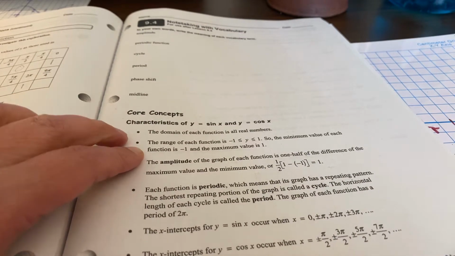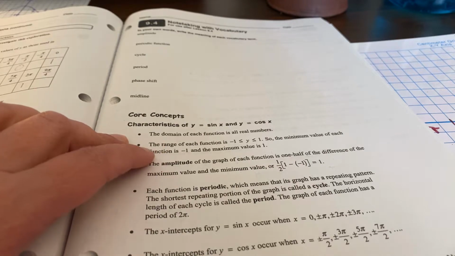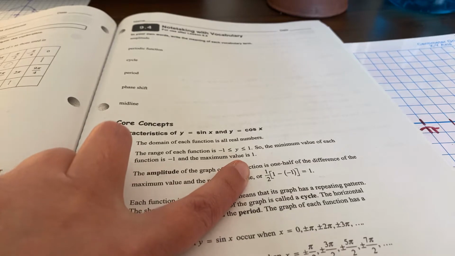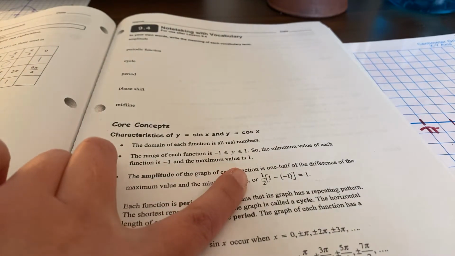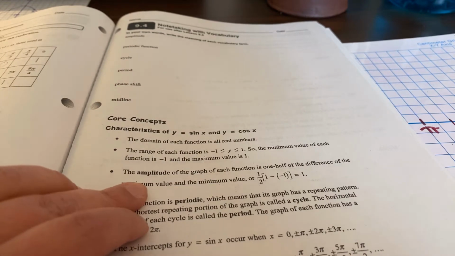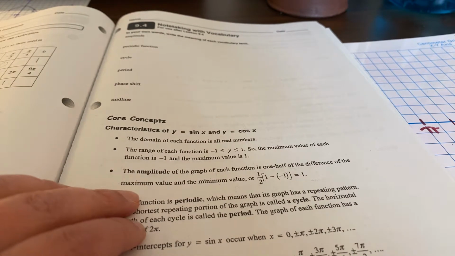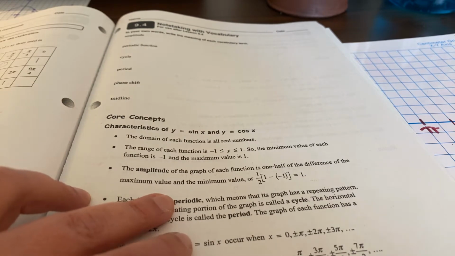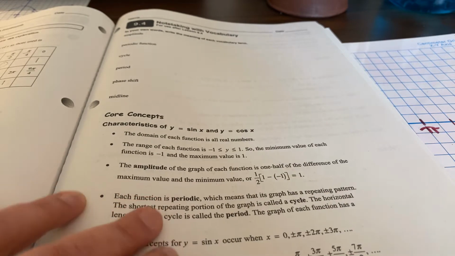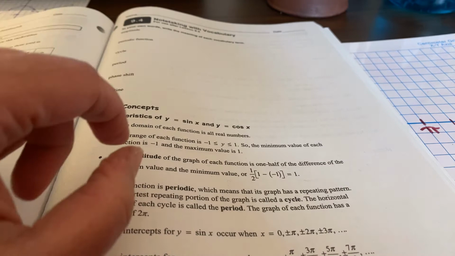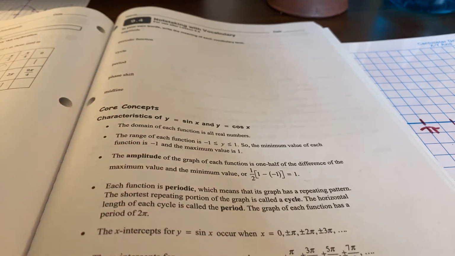Some of the characteristics of these graphs: the domain of each function is all real numbers. The range is from -1 to 1, right? So the minimum value is -1, the maximum value is 1. The amplitude of the graph of each function is 1/2 the difference of the maximum and the minimum values, right? So 1/2 of 1 minus -1 is 1. I also like to think of that as the distance between the midline and the maximum, or the distance between the midline and the minimum.